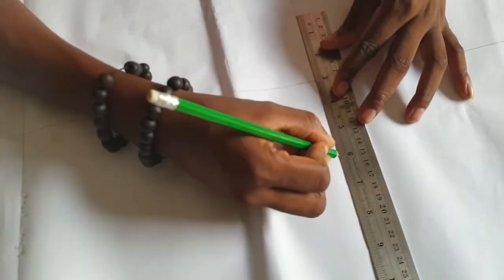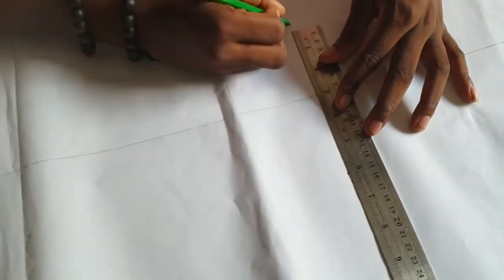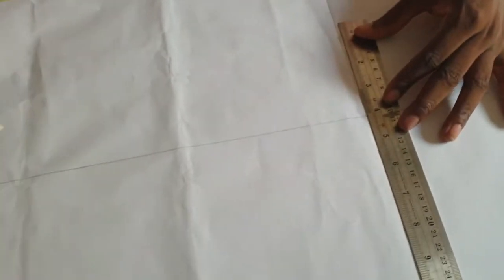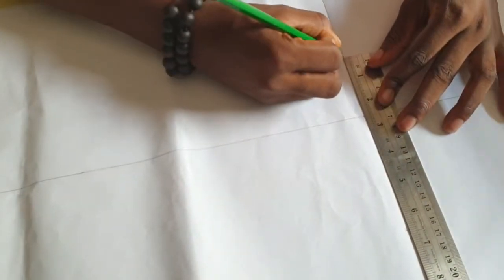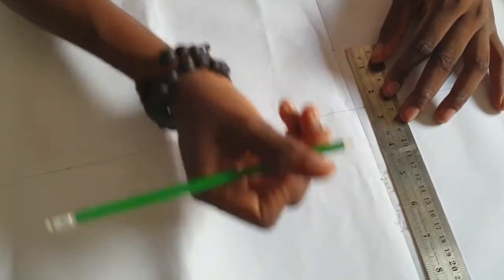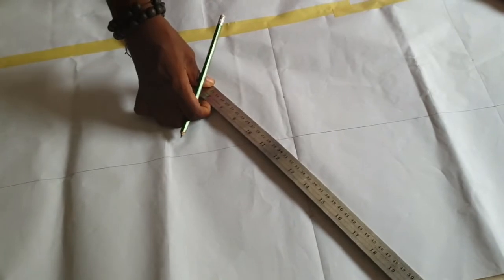So we're going to do 3 on both sides. 3 here, and 3 here. That makes it 6. Then for the knee length, we have 5 as well. So we'll do 2.5 on both sides. So we have 2.5 here, and then 2.5 here. That makes it 5.